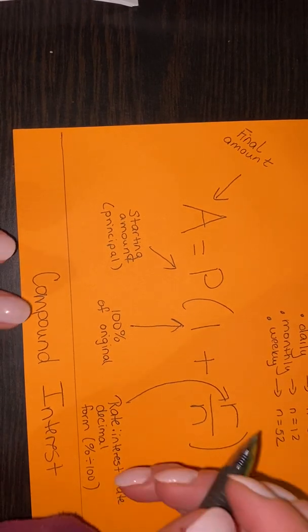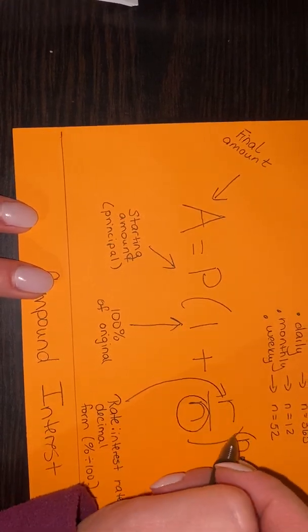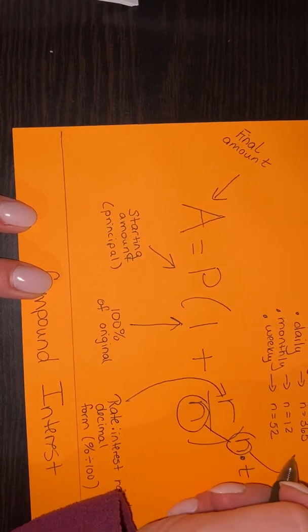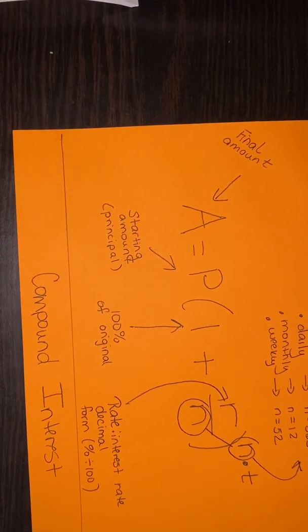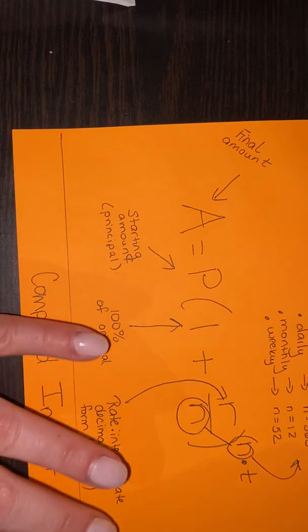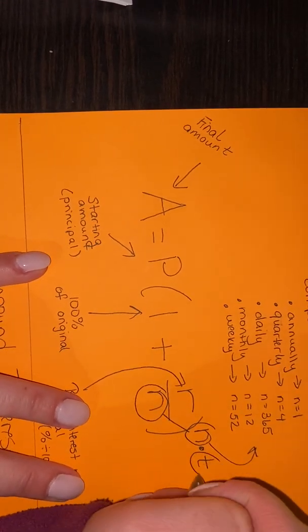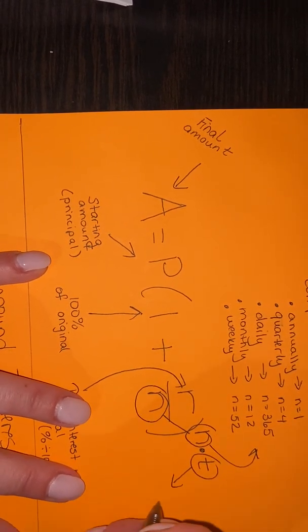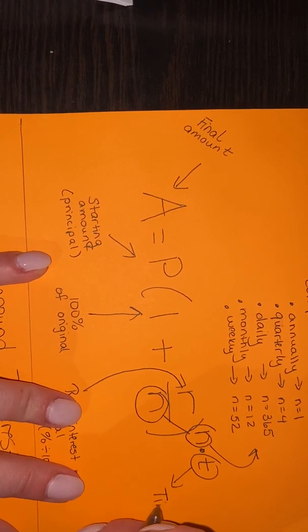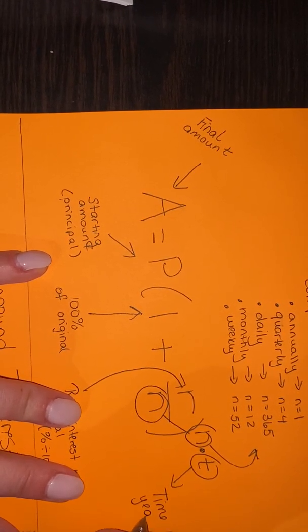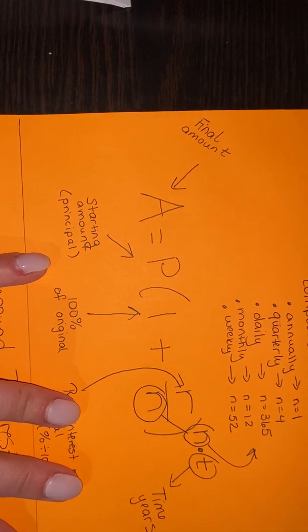Now the N, we kind of already talked about. The N is the same in both places, and it comes from up here: how many times during a year is it compounded? And then the T, again, is our time in years. All right, so let's do the problem.